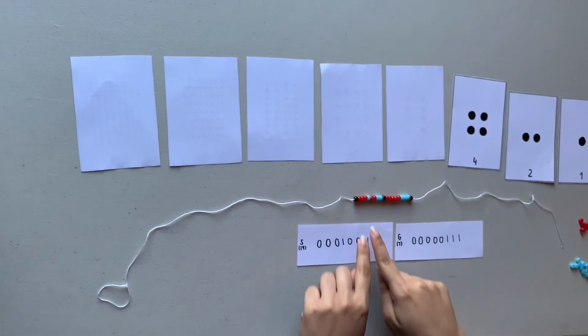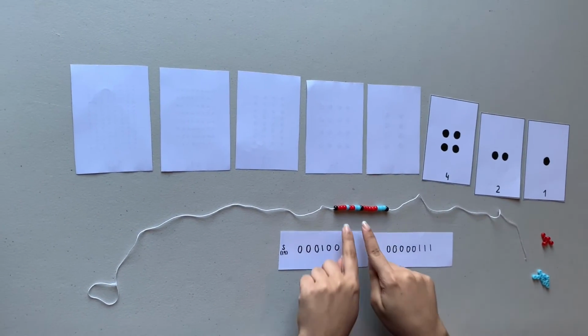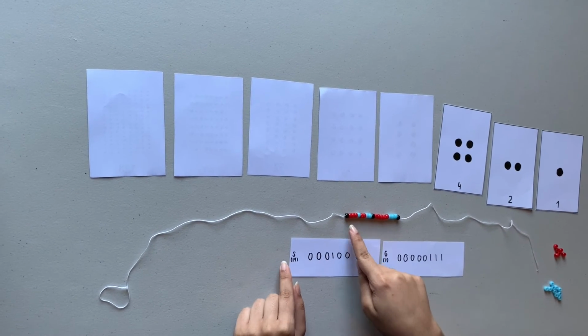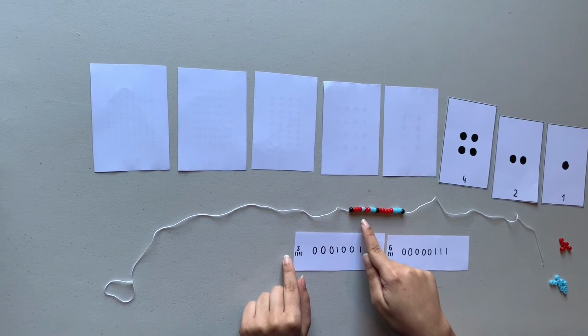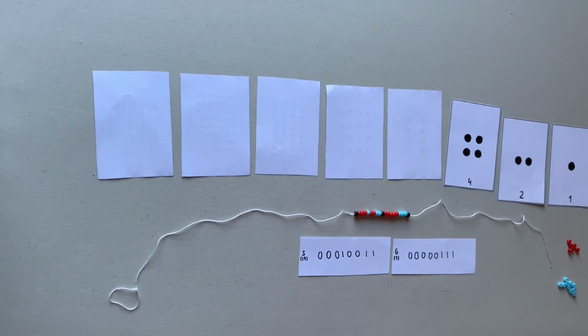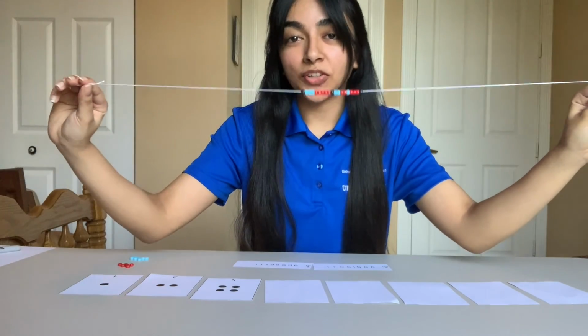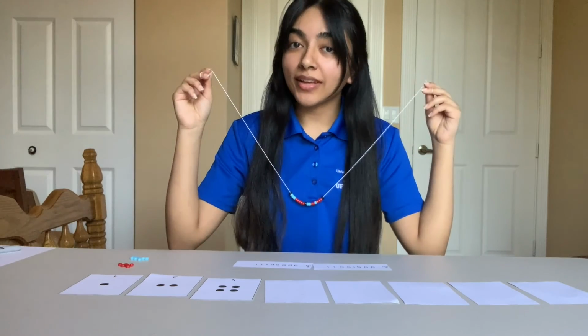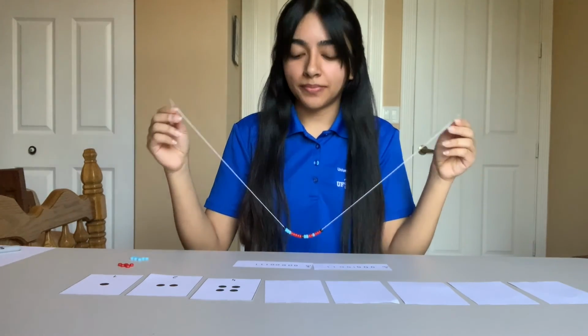As you can see, I've placed all of my beads in this order. This represents S and this represents G, because my red beads are zeros and my blue beads are ones. Now that I have my beads on my string, I can tie the loose ends together either to create a necklace or a bracelet. I think I'm going to choose a bracelet.